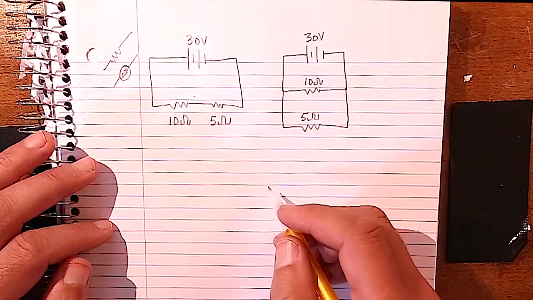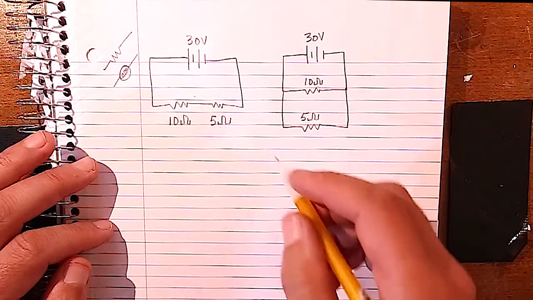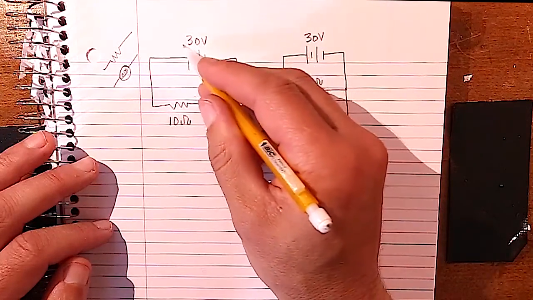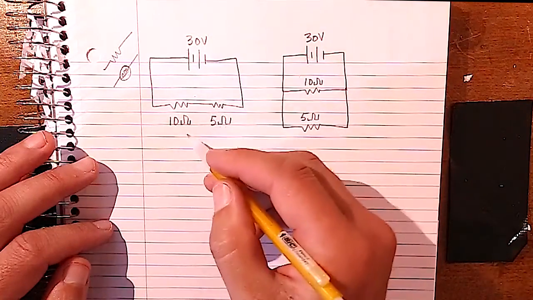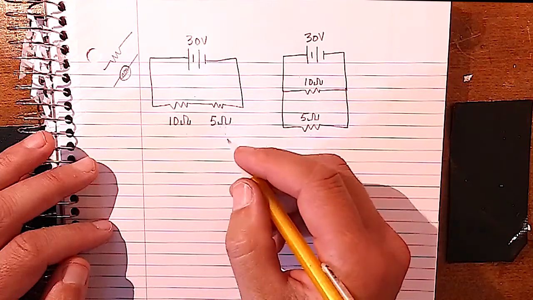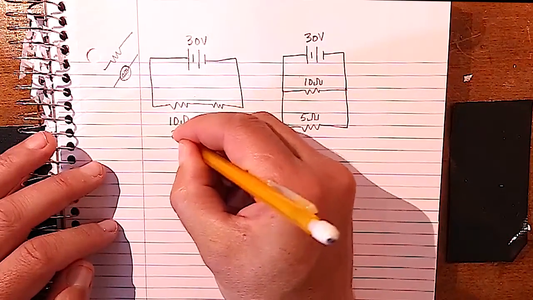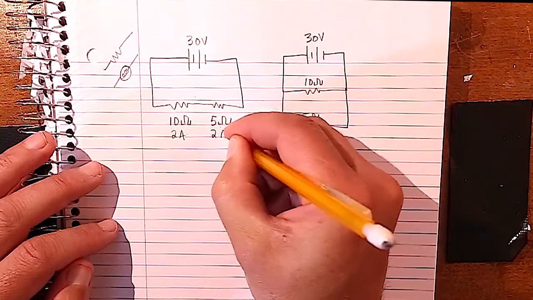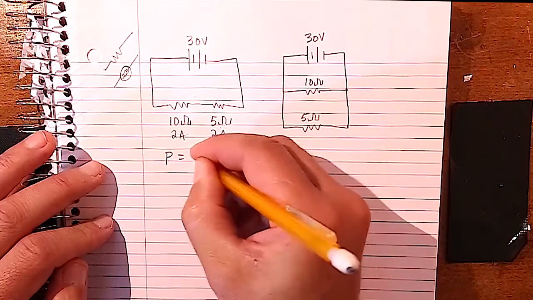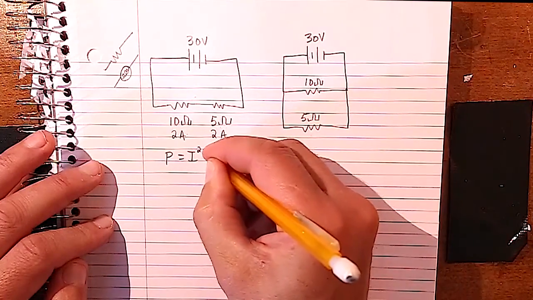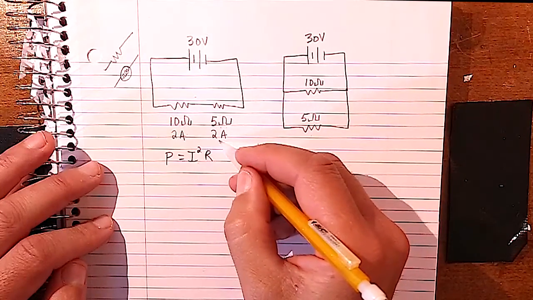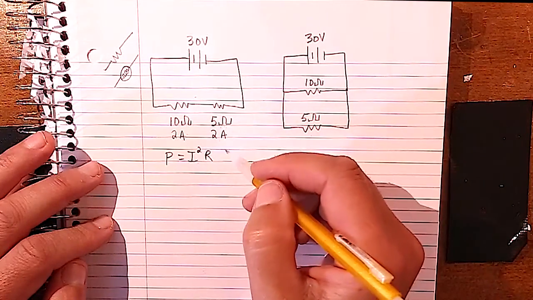So how are we going to get the power in each of these? Well, the easiest way to do that is to get the current. So we know that this is 30 volts total and 15 ohms total. So 30 divided by 15 gives us 2 amps. So we have 2 amps here and 2 amps here. So we can do our formula P equals I squared R. And by doing that, we have the same I's, but we have different R's.